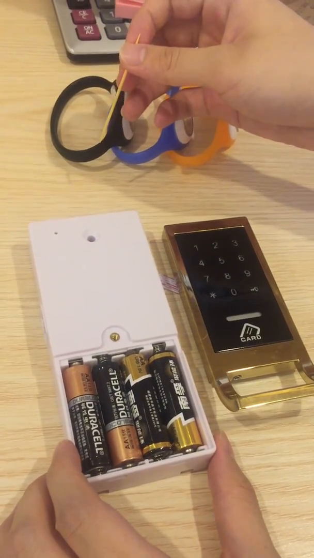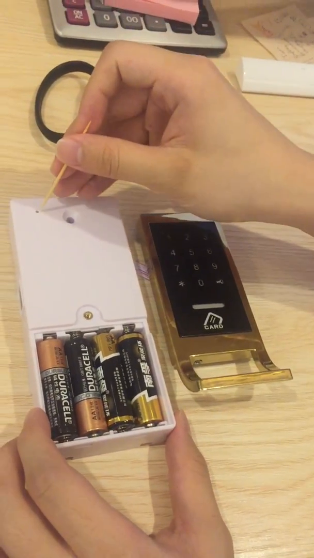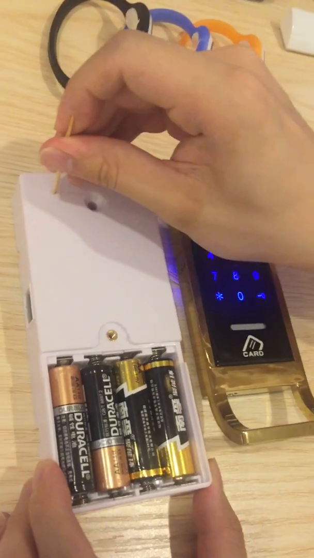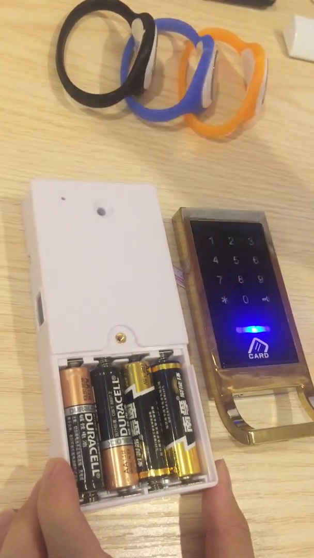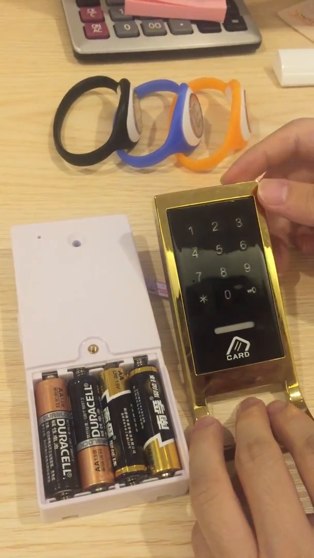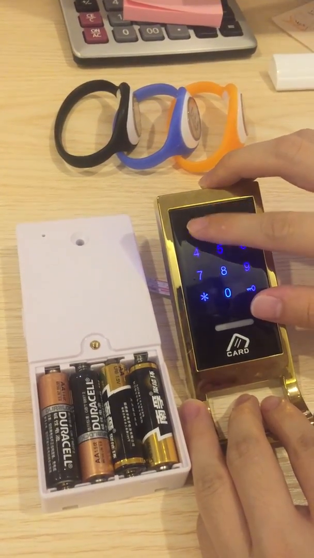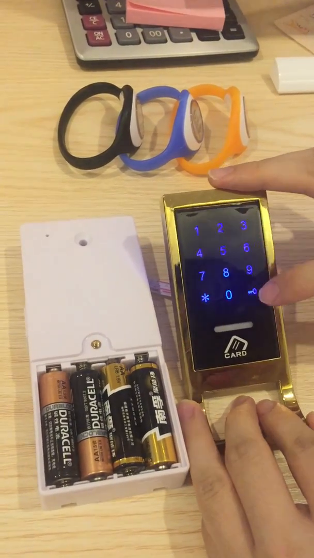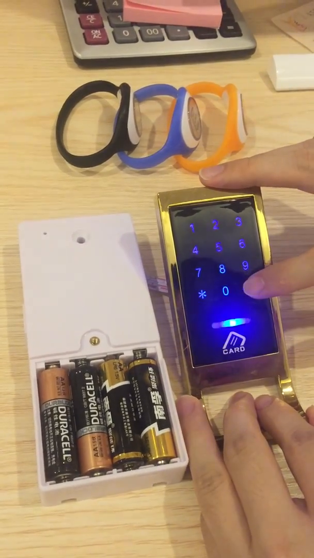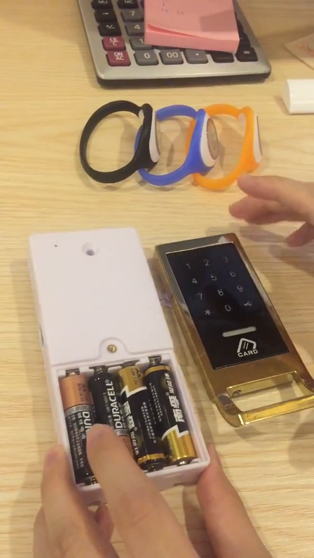Before we set the locker lock in public mode, we have to press the reset button on the PCB 5 times constantly. And now we are going to set the locker lock in public mode. And the password is... and the 7. Okay, now it is in public mode.